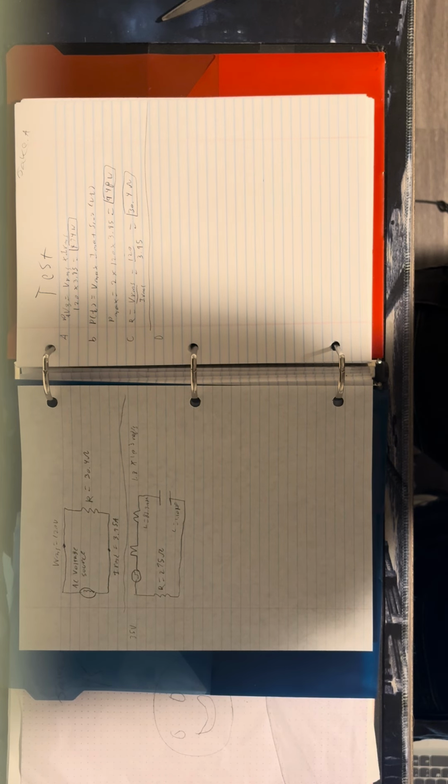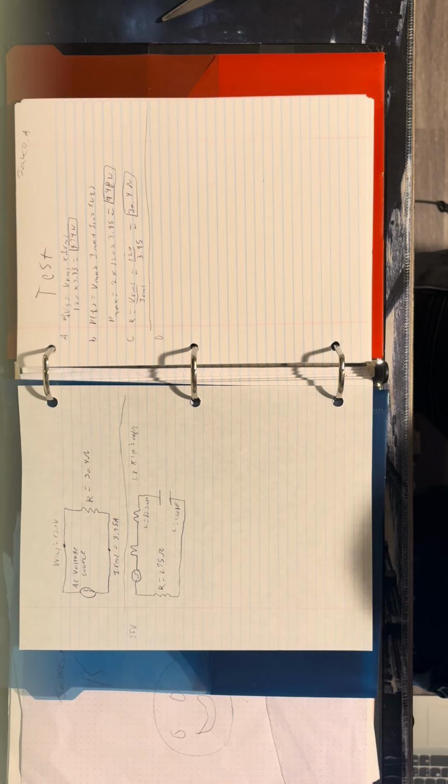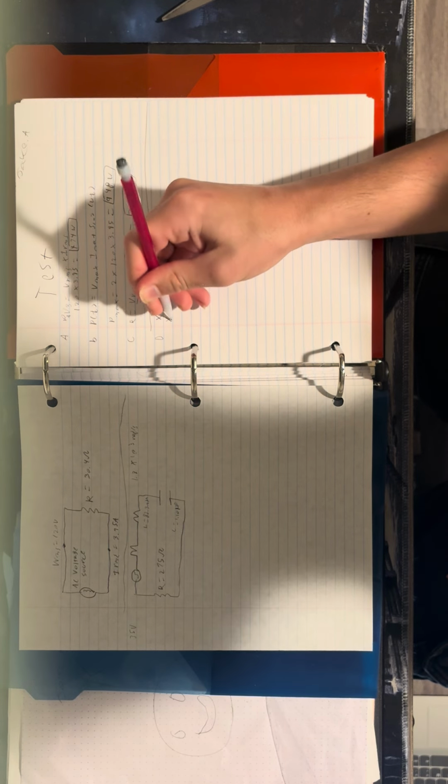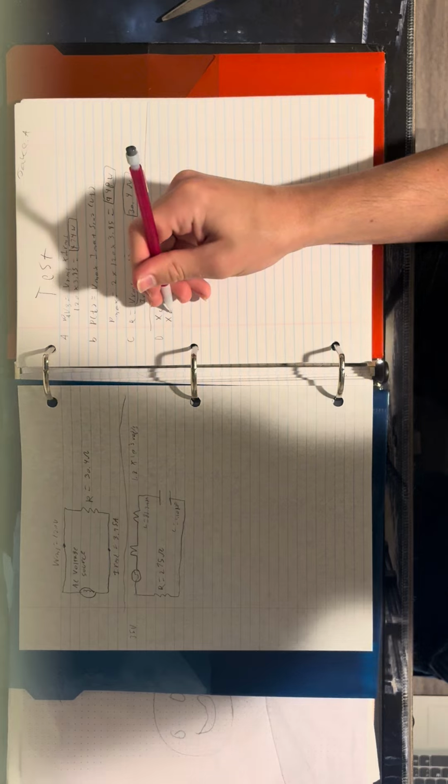So now what we are looking for is the inductive and capacitive reactances, which will be XL and XC.